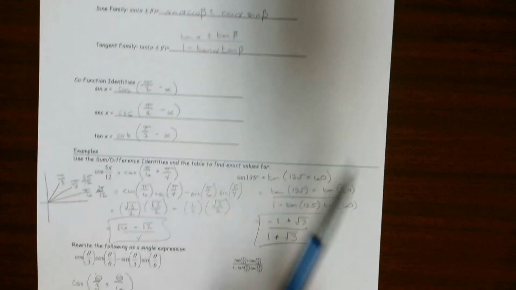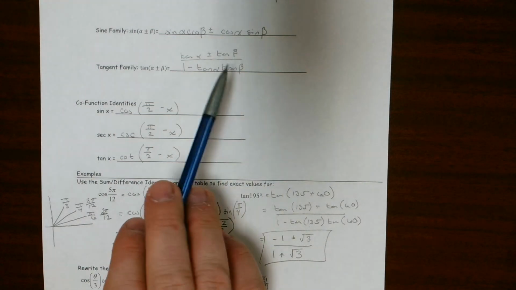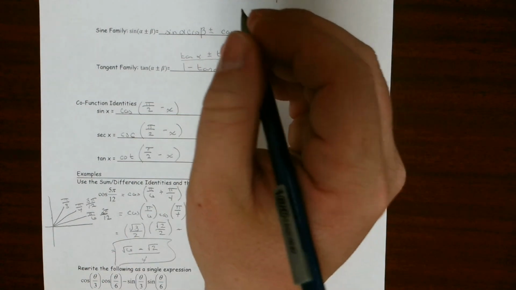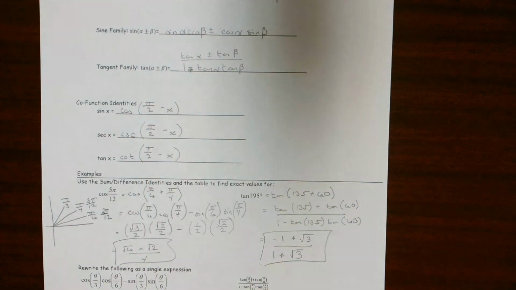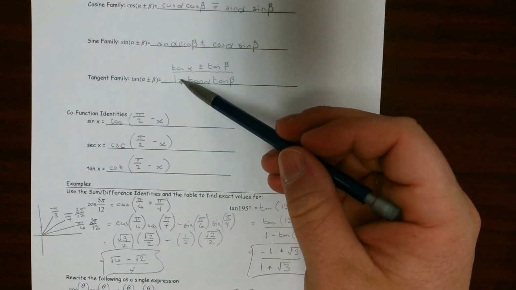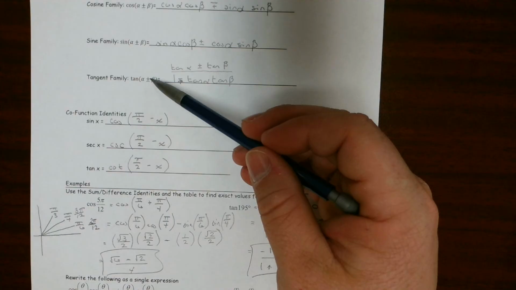This identity right here. So I'm looking, on top I have a plus sign, and on the bottom I have a minus. On top I have a plus, and on the bottom I have a minus. Just now noticing that I forgot to put the plus sign on this identity. Here we go, we just added it. It's a minus plus on the bottom. So we have plus on top, minus on the bottom, plus on top, minus on the bottom. That means we're going to have plus right here.